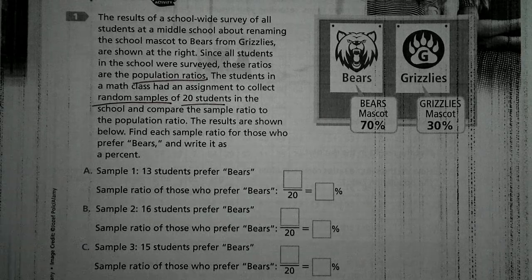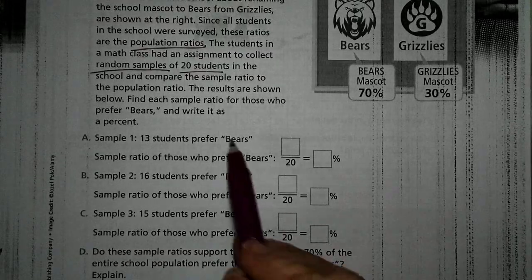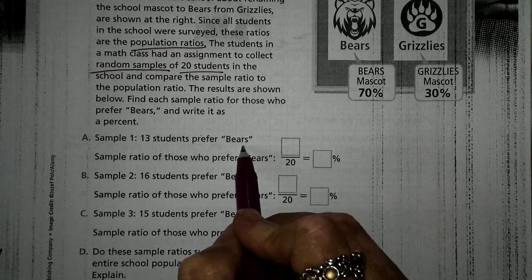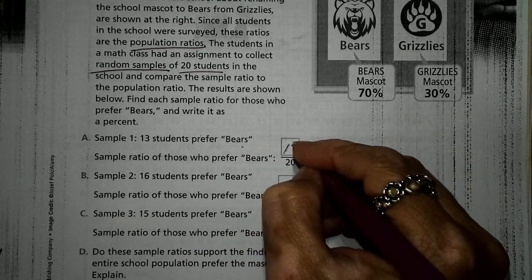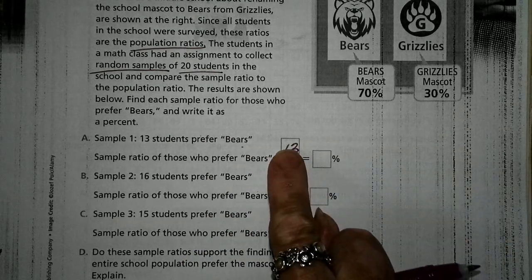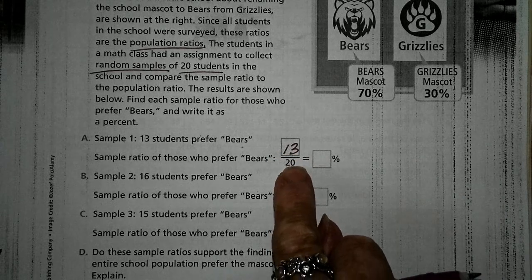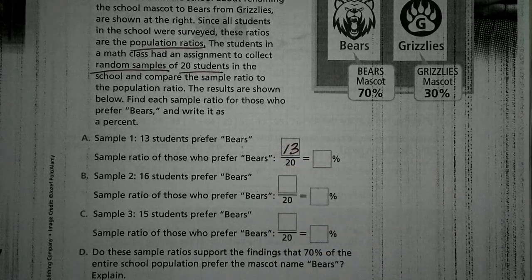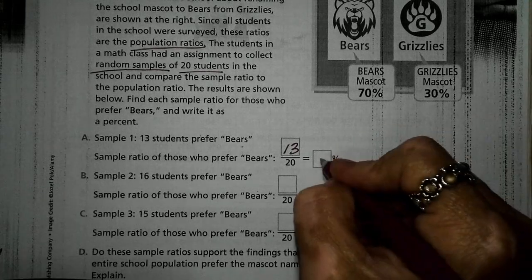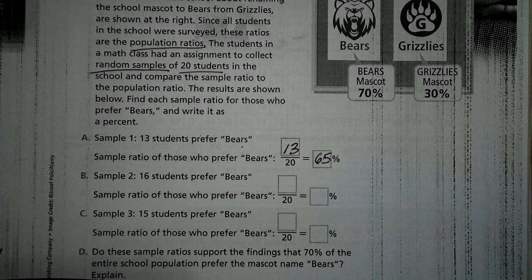Alright, so in sample 1, 13 of the students said that they prefer the bears. So we're just going to put the people who prefer the bears over the total that was surveyed. And then we're just going to find the percent. So 13 divided by 20 is 65%.